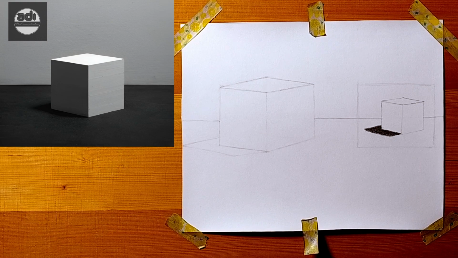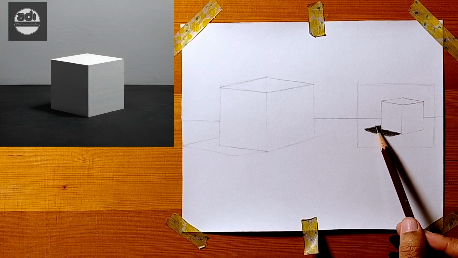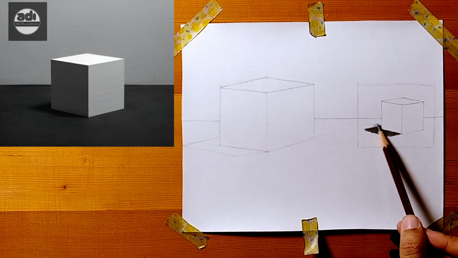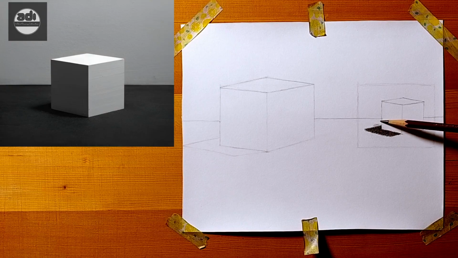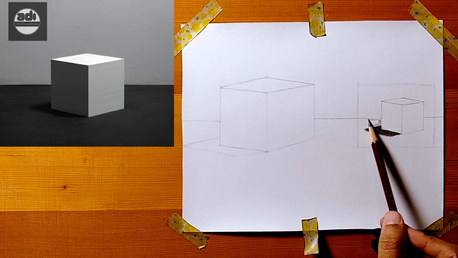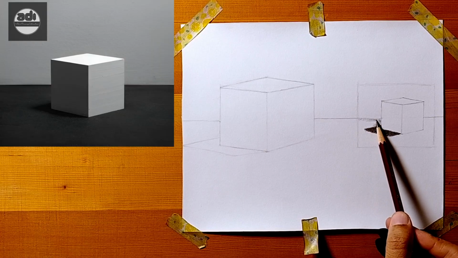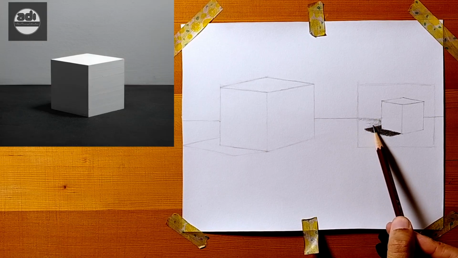Now let us put down a value for the surface adjacent to the cast shadow. Why, you might think, are we not shading in any other plane or surface? This is because we want to shade a plane or surface adjacent to the surface we have just shaded, so it's easier to judge the value we need to use.